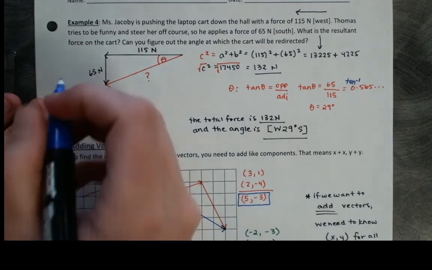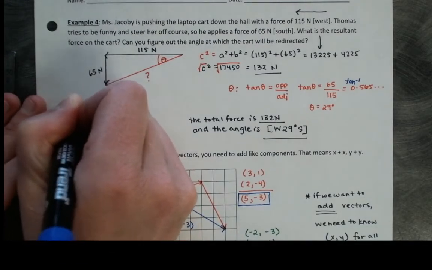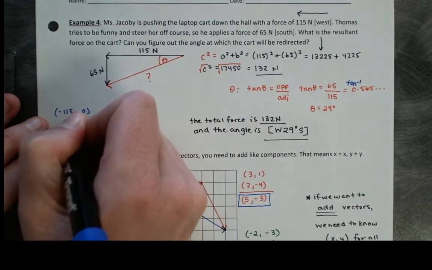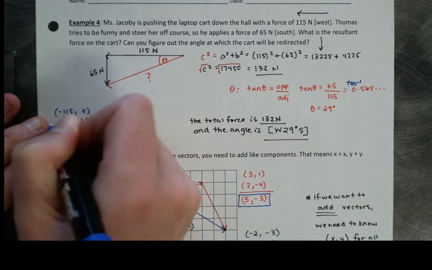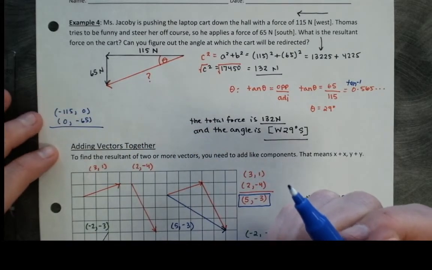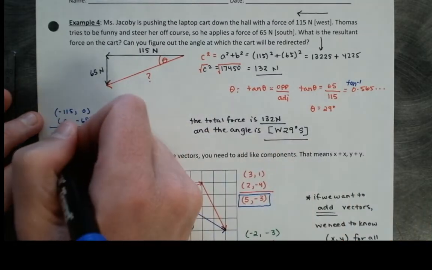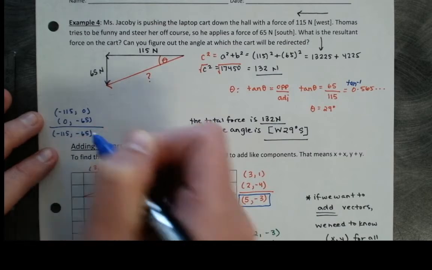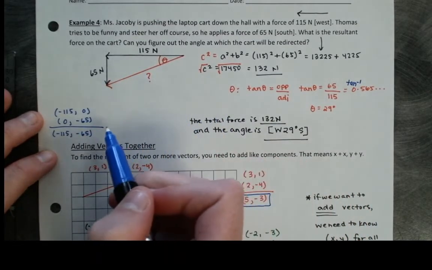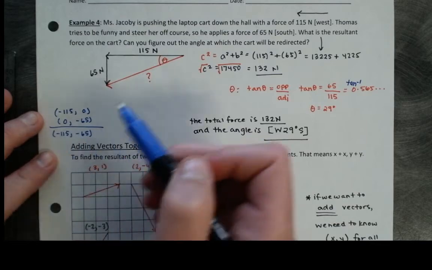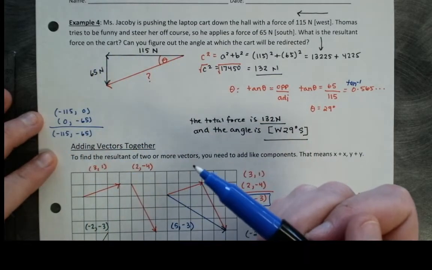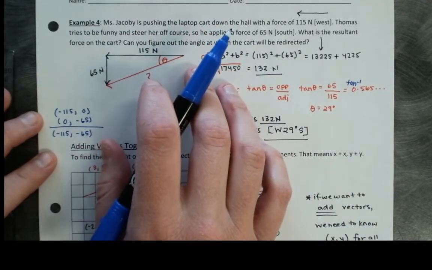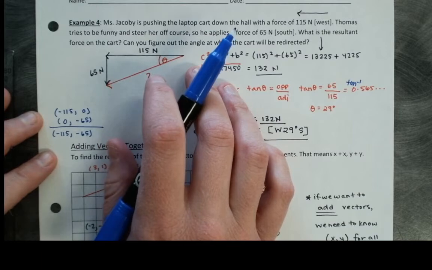X component here is negative 115. Y component is 0. X component is 0. Y component is 65 down, or negative 65. If we were to add these together, we would get negative 115, negative 65. Basically telling you that the sides of your triangle are 65 and 115, which is exactly what we had. Okay? These are just really simple examples where we don't think of them as components because one of our components is a 0. That makes our life easy.